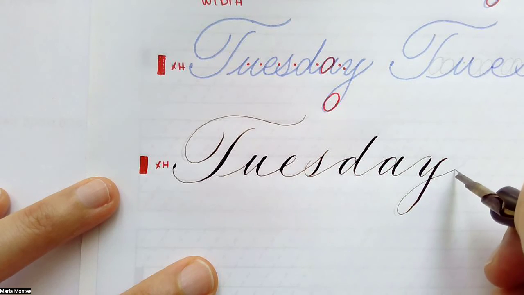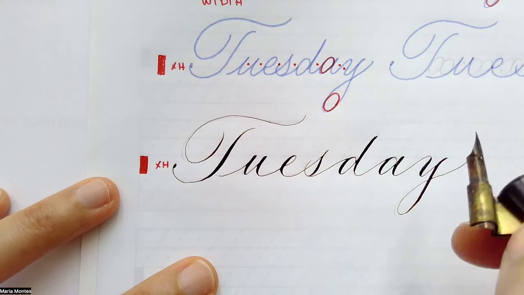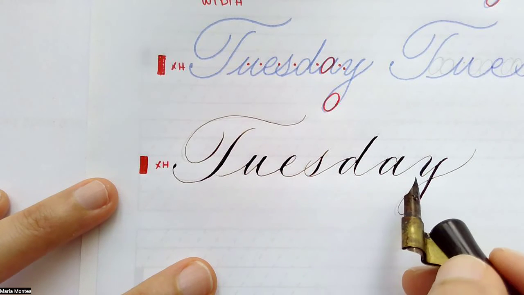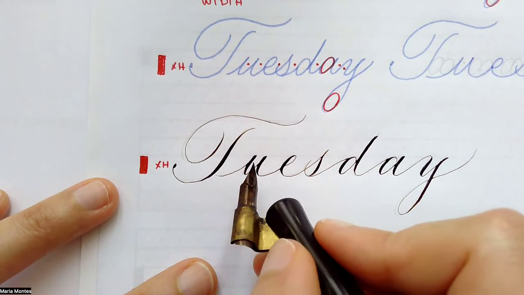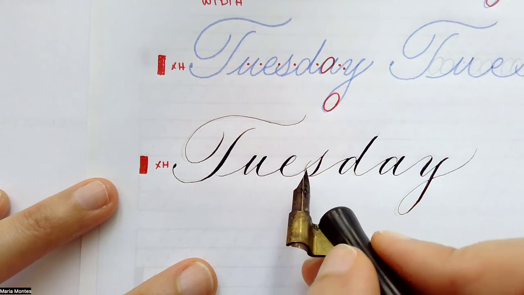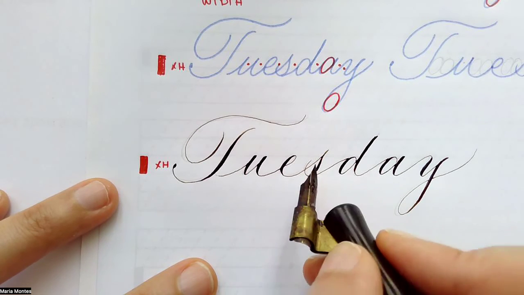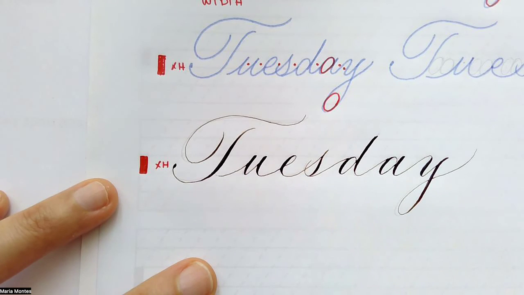I will enlarge the exit to keep the same vibe and same angle of the connection of every letter. So just to give it a lot of air. Obviously, you can increase the spacing as much as needed.